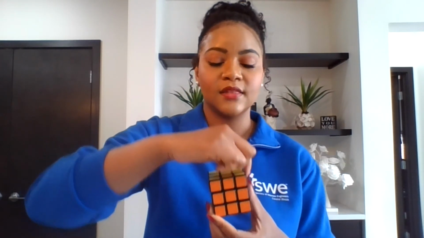So what this specific algorithm is going to do is it's actually going to take the upper center edge pieces. It's going to take the upper edge piece and it's going to actually rotate it clockwise. So this red piece is going to move here, and this is going to move here, and then this moves there, and there, and so on and so forth.